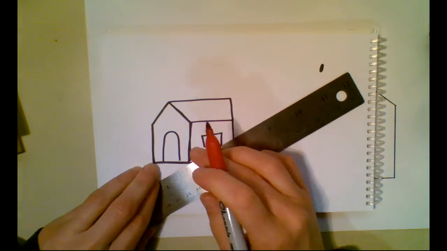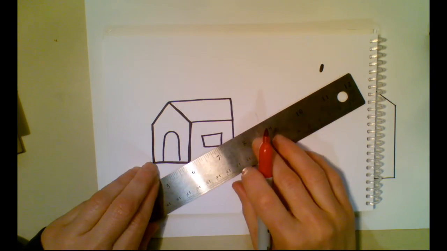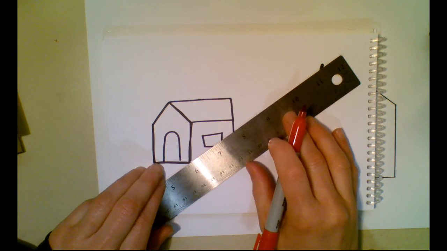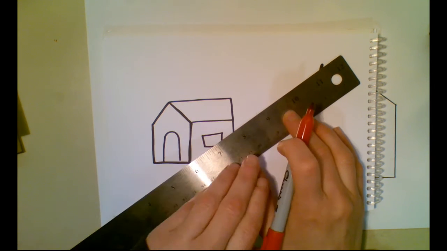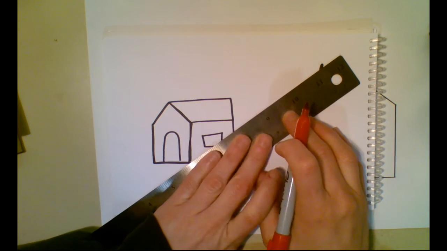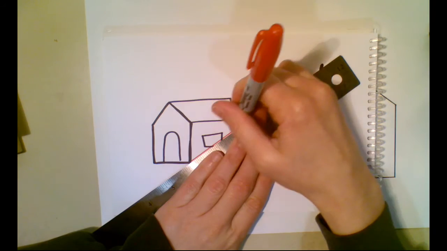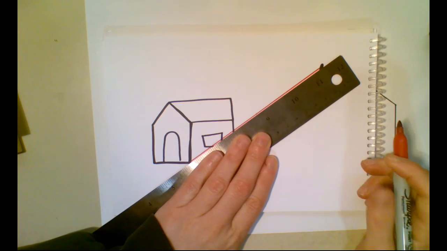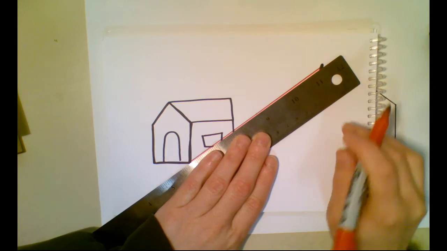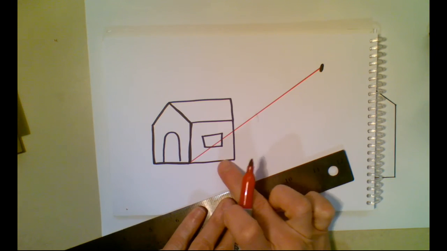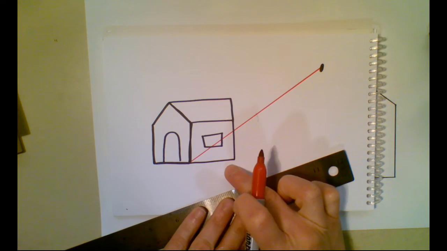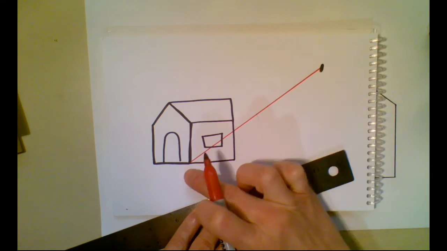You take your ruler and you put it on the corner of your pentagon. And then you line it up to your vanishing point. You're not just making stuff up. You're trying to do something a different way. So now you connect your corner of your pentagon to your vanishing point. Do you see there's a huge difference between this horizontal line and this diagonal line?